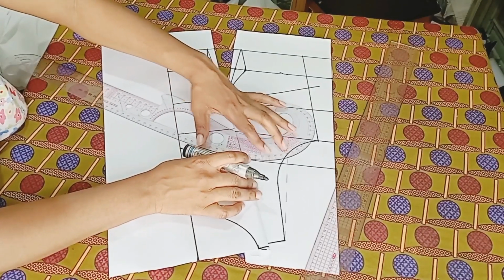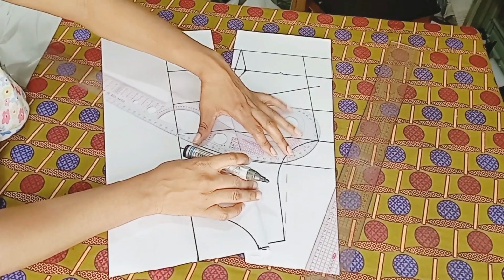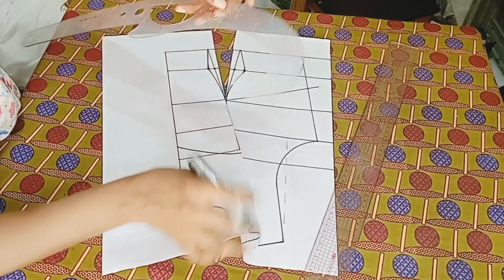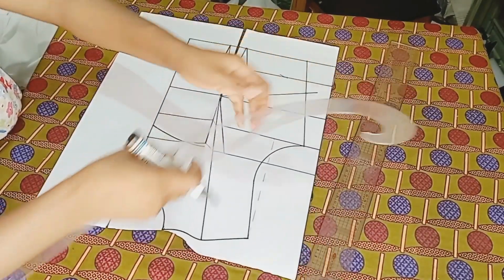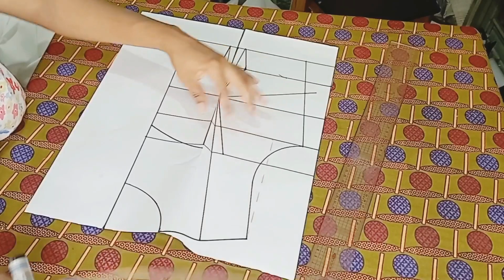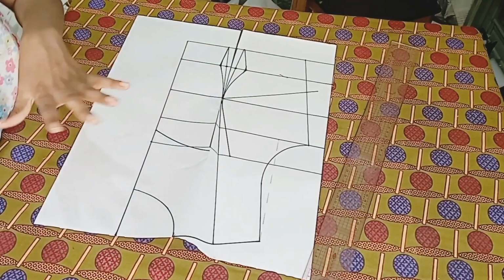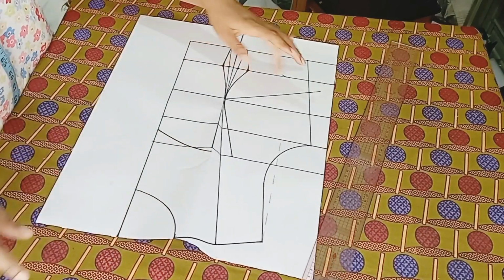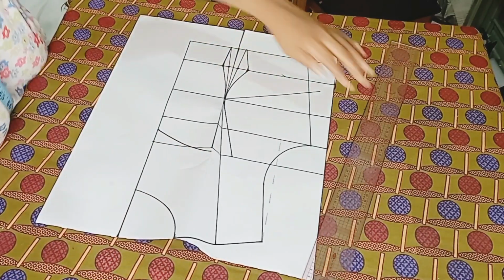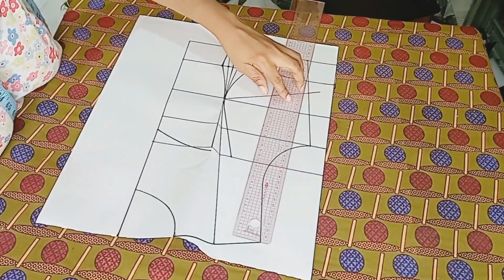You can just continue with the line like that, or you just let it be. You can just work with this line so that everything just matches up. All depends on how you want to style it. Now that I have done this, I'm going to cut this out and close my dart.